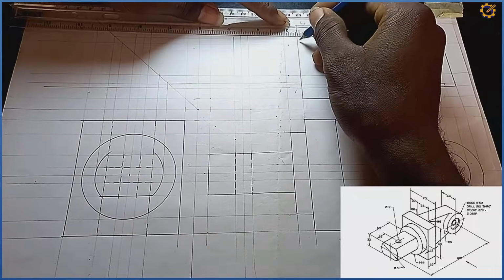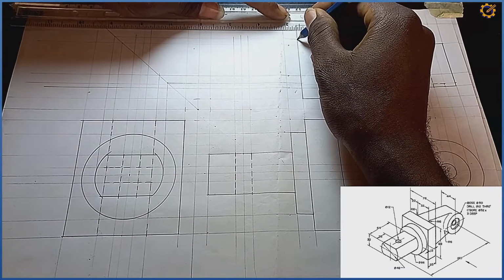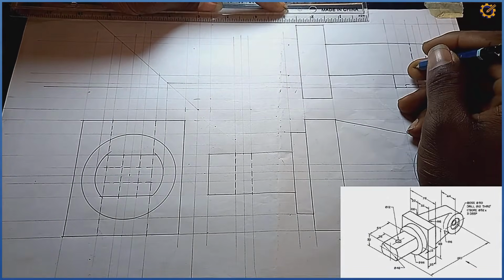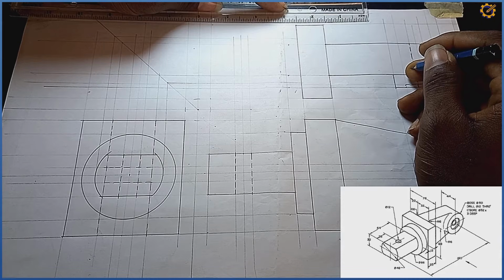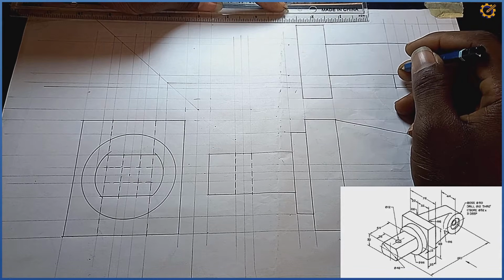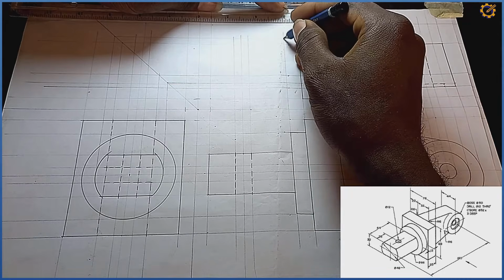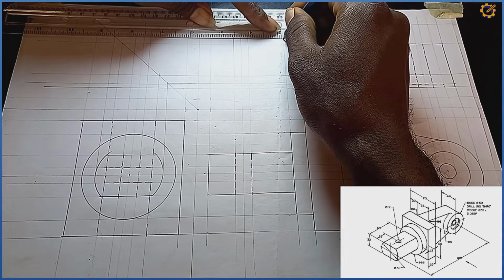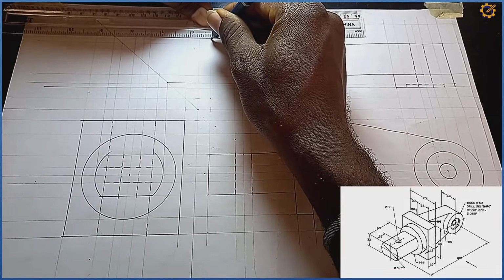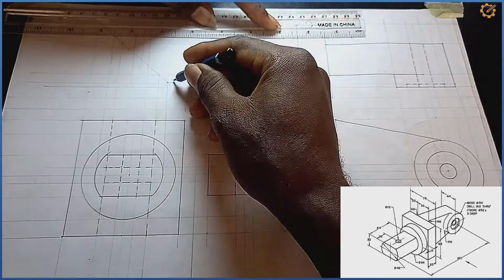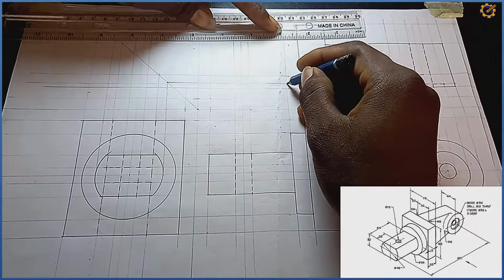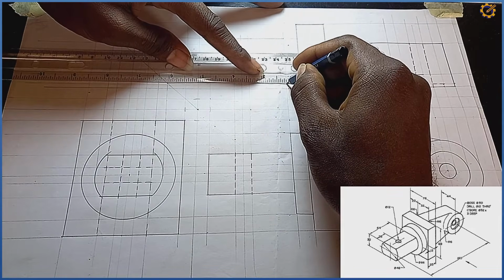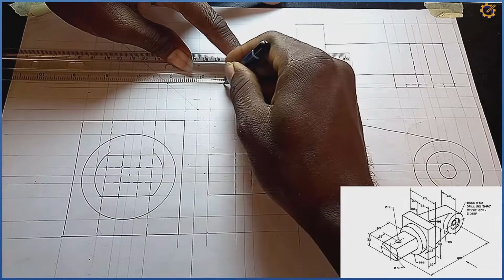So first of all, I'm going to join. This mark ends here. So from this area here, I'm going to draw this mark downward here like this. Then this second mark, which is this right here, I'm going to draw this one also downward like this.